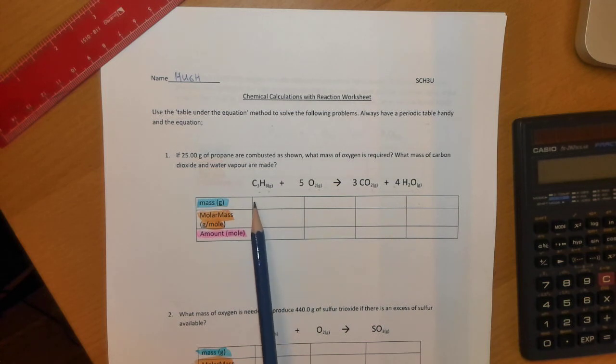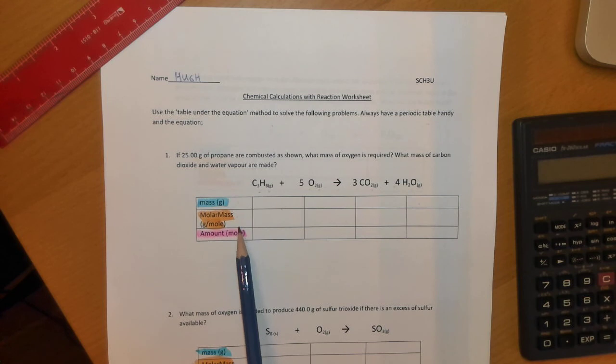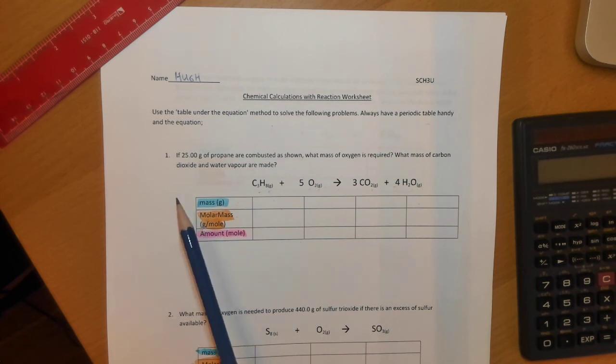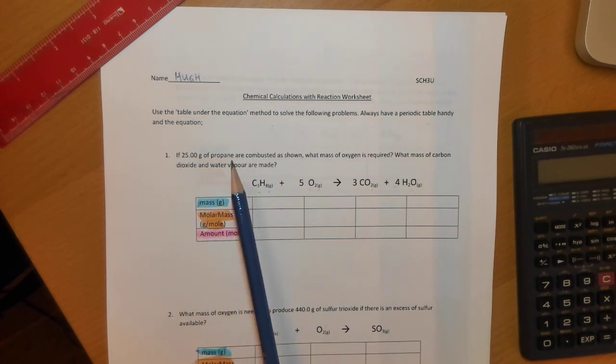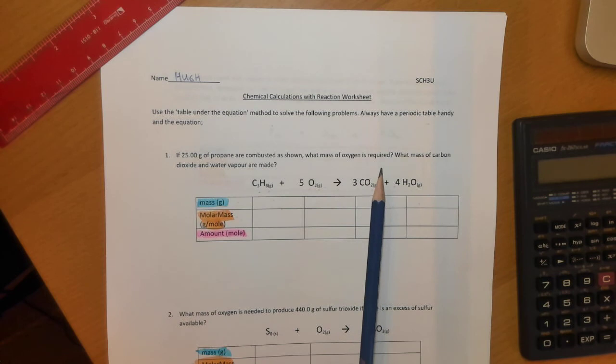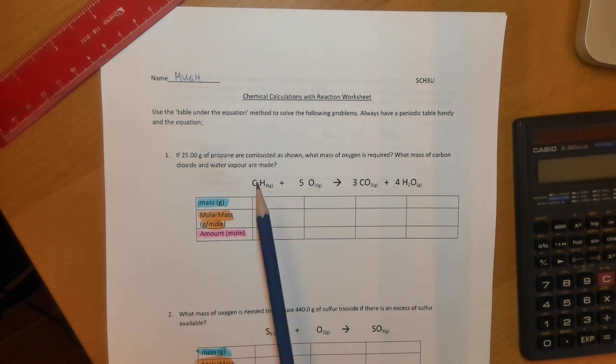In the table beneath the reaction, there are three rows: mass, molecular mass, and amount. Depending on what you're asked for, you put information in the first row and you work your way down to the bottom, across, and up. Let's see what this problem says. 25.00 grams of propane are combusted as shown. What mass of oxygen is required? What mass of carbon dioxide and water vapor are made?